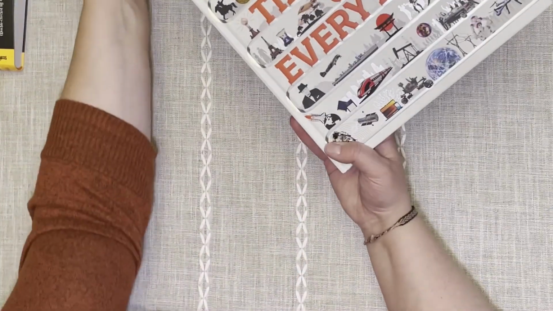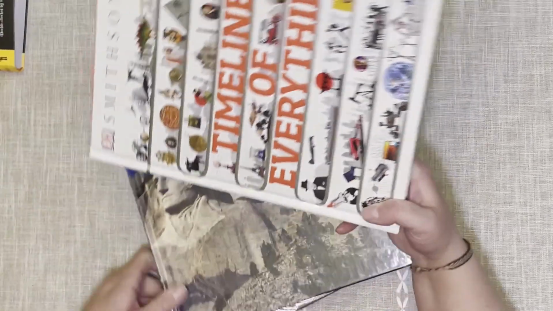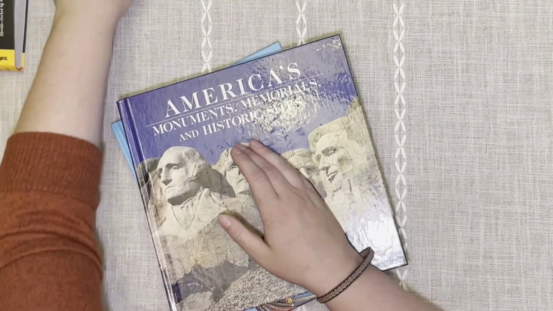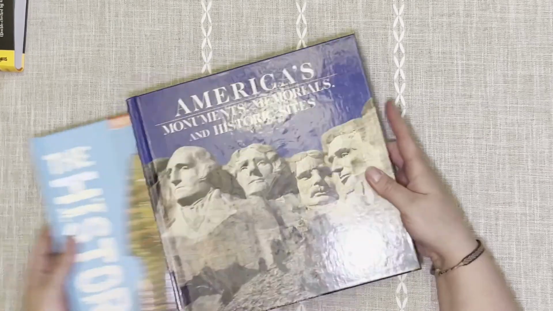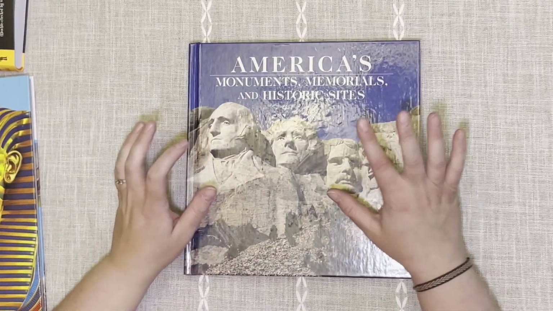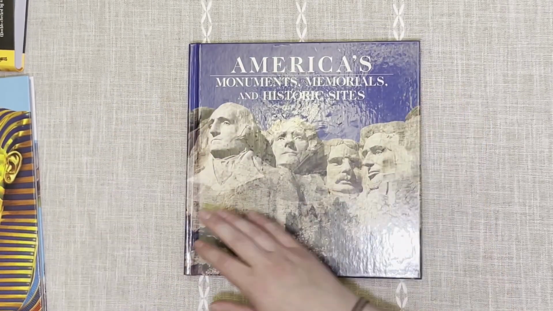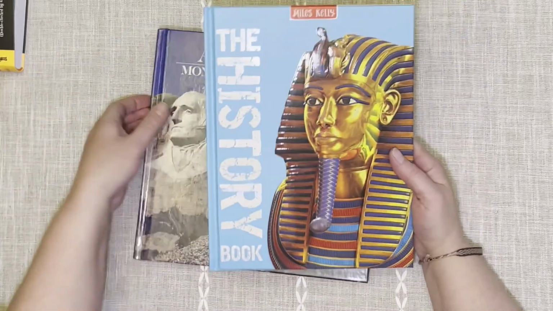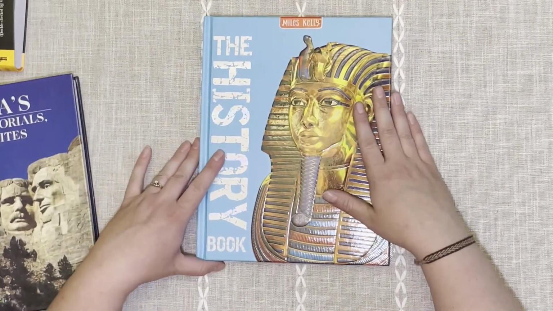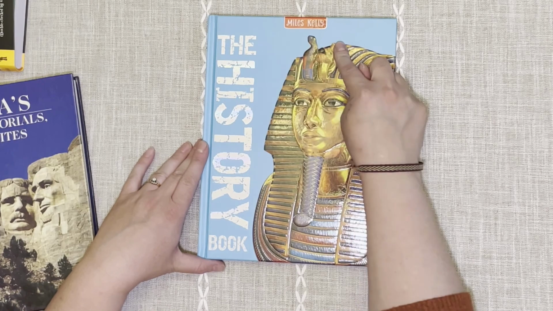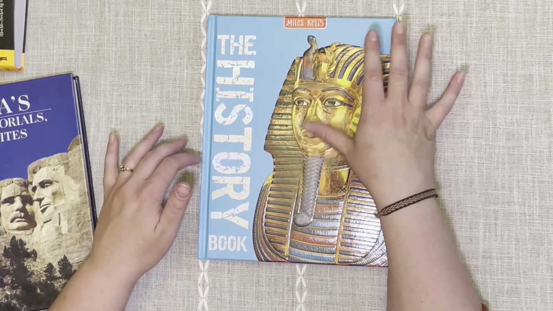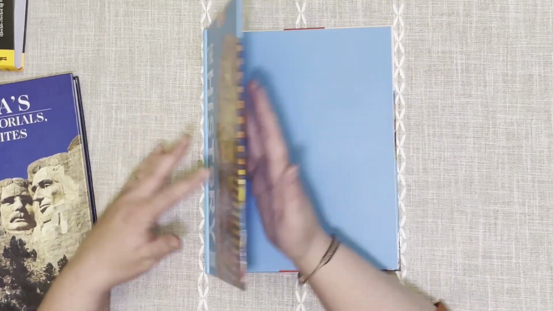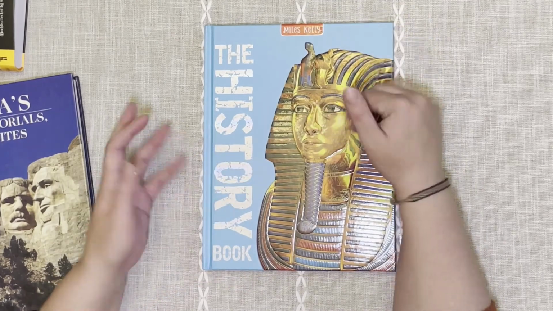Now these next two books are also reference books. I actually have a lot of reference books. We like pictures and reference books within our homeschool, but I want to talk about this one first. Okay, so this is called The History Book. It's by Miles Kelly. I will link everything down below. This one in particular, there was a series of these.